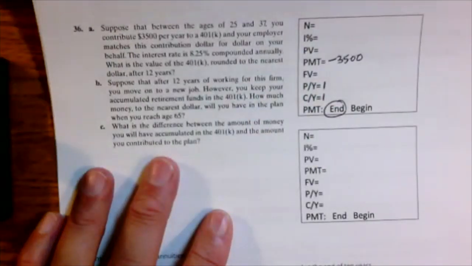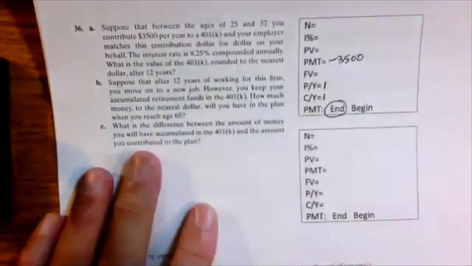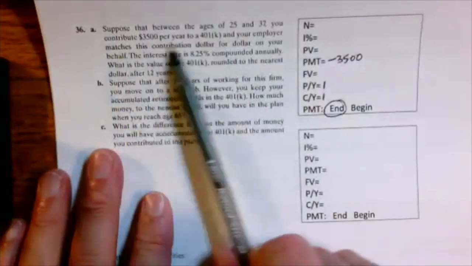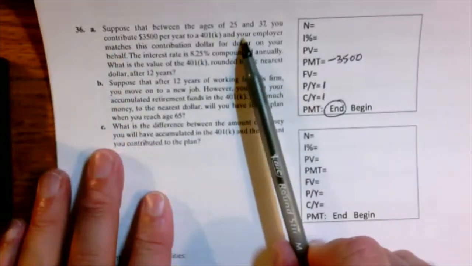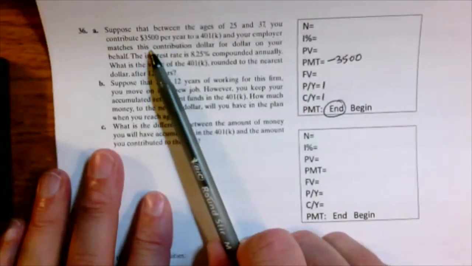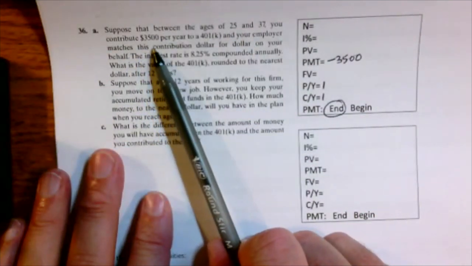I should probably read on and get all the information before I pick this up and start dumping numbers in there. But let's read on. Now, your employer matches this contribution. And this happens a lot. If you go to work for a corporation, sometimes one of the fringe benefits is that they give you a 401k.